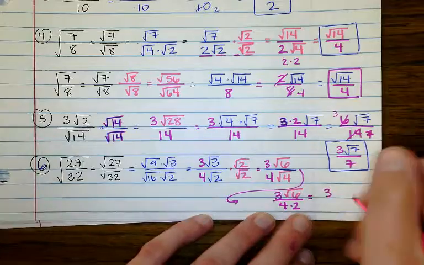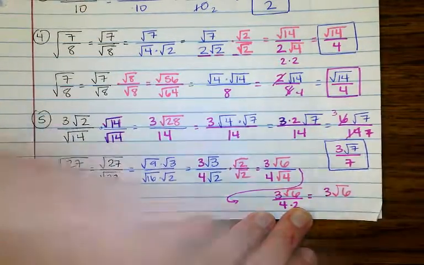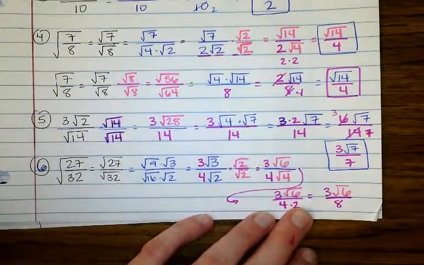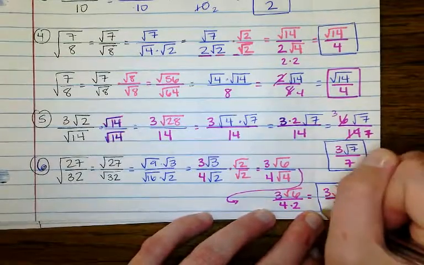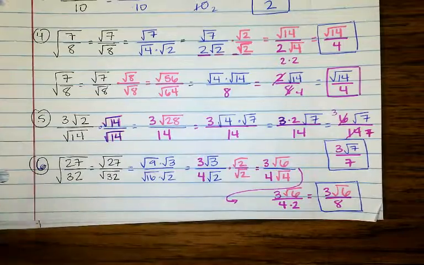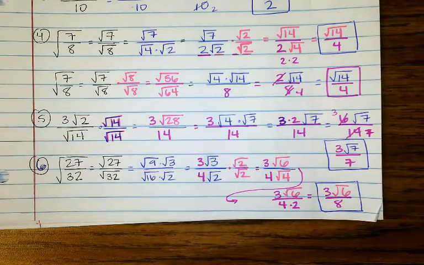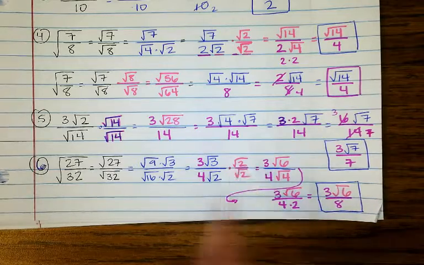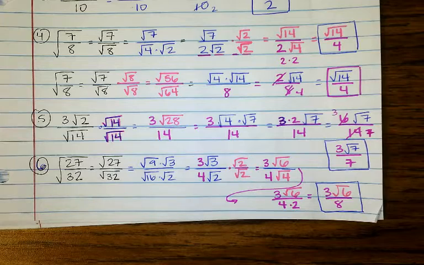I got 3 radical 6 over 8. So here I went ahead and I simplified my radical on top and I simplified my radical on the bottom, and then I multiplied it by the 1 over 1 there. I did not want to multiply by radical 32 over radical 32. That would have made huge numbers. And then once we did that, I was able to simplify my lovely little radicals to get 3 radical 6 over 8. Because we had 4 times radical 4, which was 4 times 2, simplified into 8.